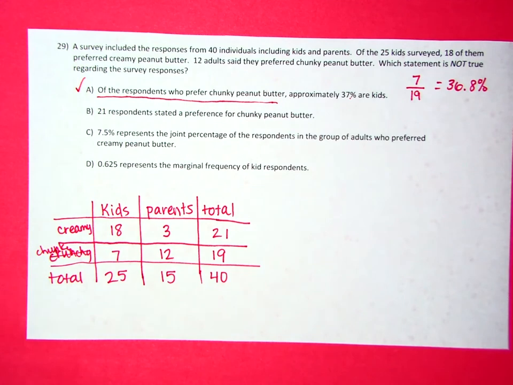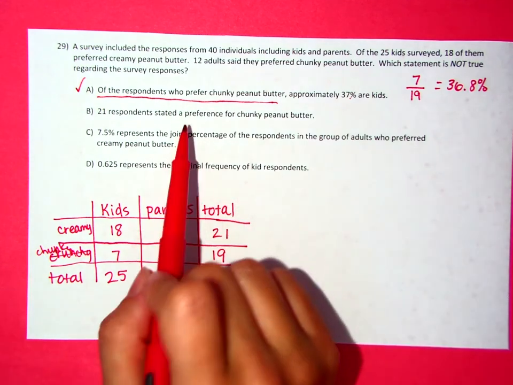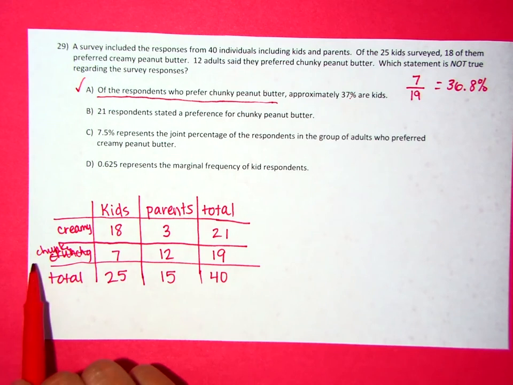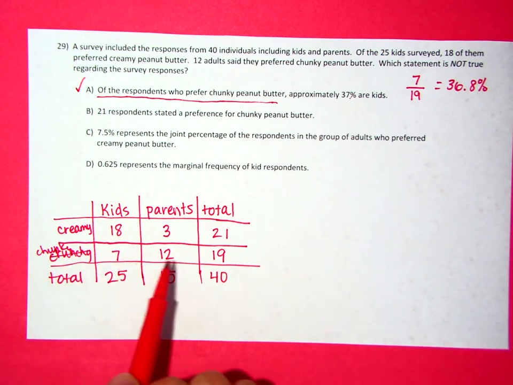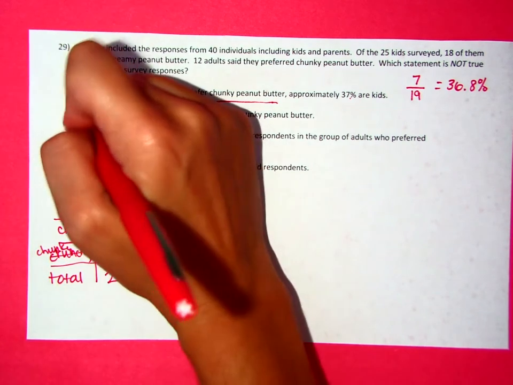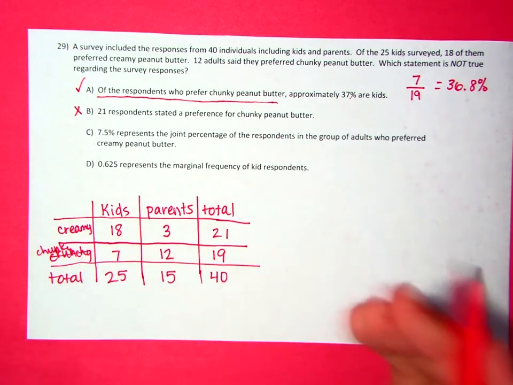It says 21 respondents stated a preference for chunky peanut butter. Well, let's look. How many total people did we say liked chunky peanut butter? 21 respondents said a preference for chunky peanut butter. We had 19. That's not true. That's probably our answer, but let's keep going.